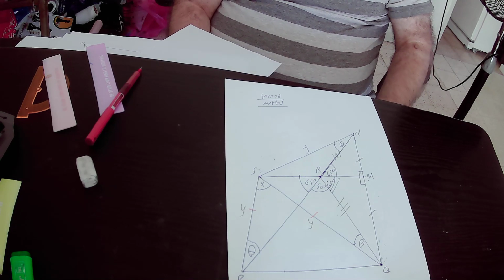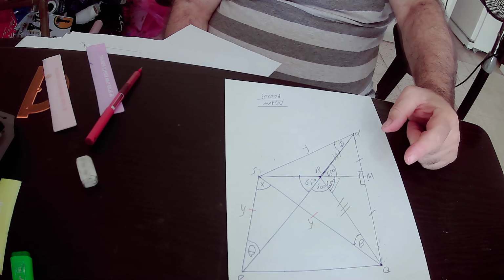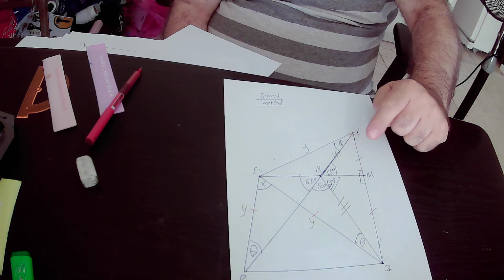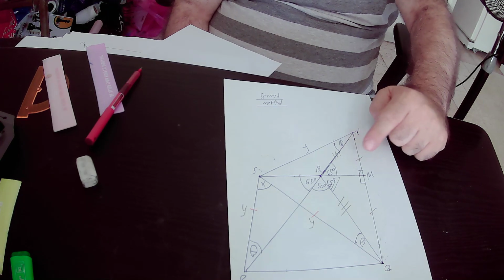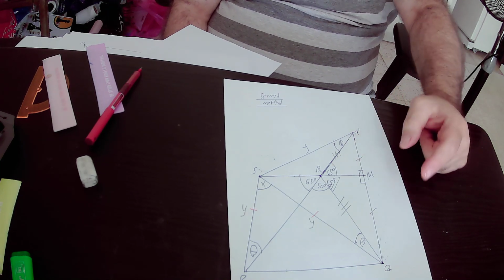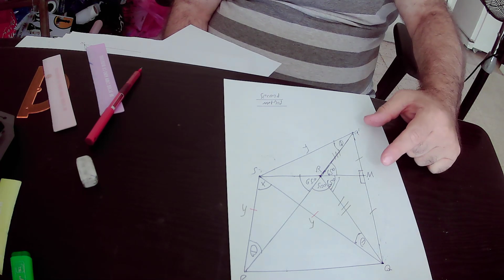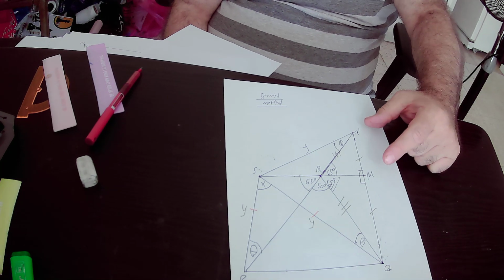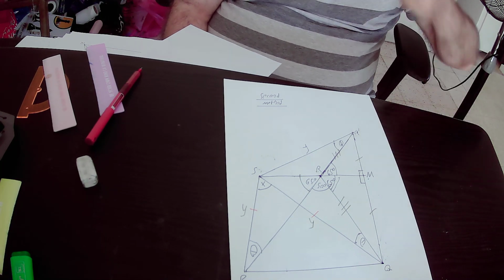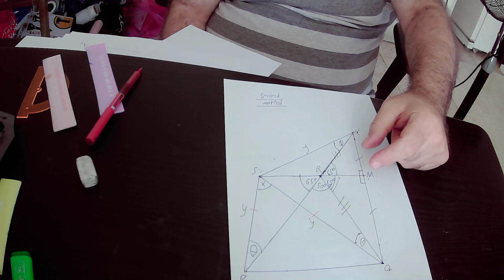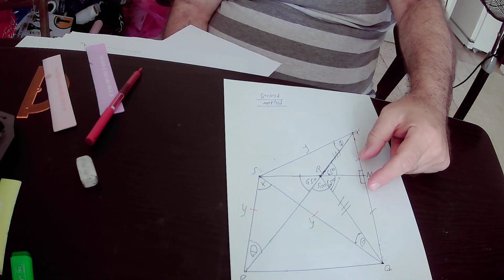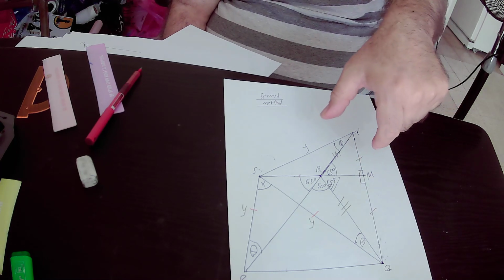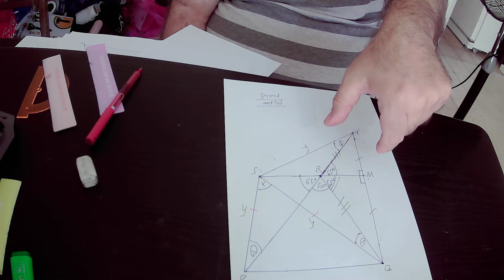Then we focused on the right triangles QRM and Q dash RM. We know that QM equals Q dash M according to our construction. We also know that those two angles are equal to each other. They are both equal to 90 degrees. And side RM is a common side. It belongs to both triangles.